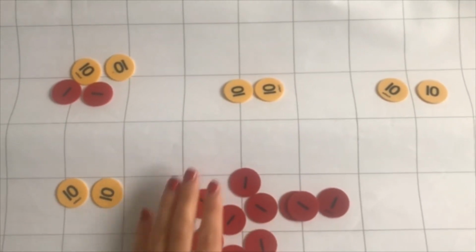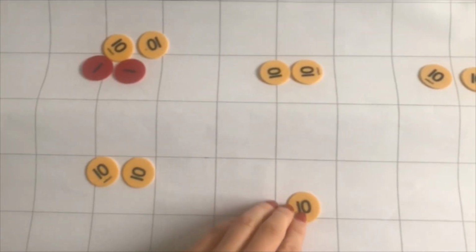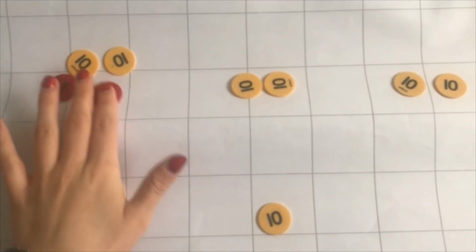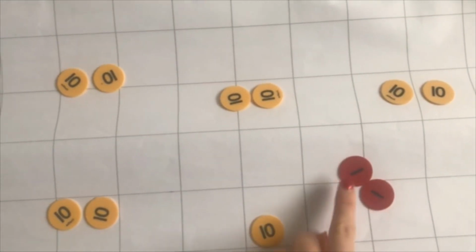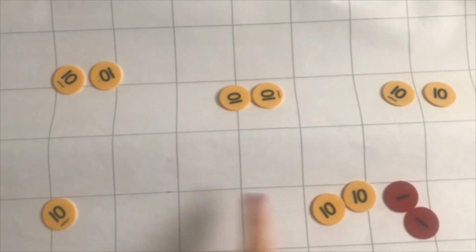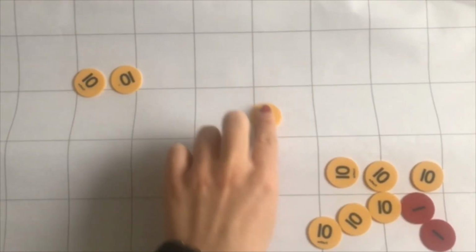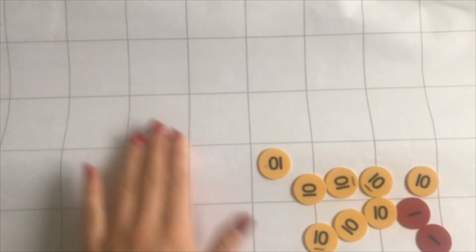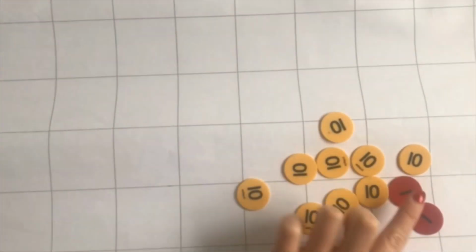Now what I need to do when I've got 10 is I can swap it for a 10s counter. Then I've got 1, 2 more 1s. So now I've only actually got 2 1s. How many 10s have I got? 10, 20, 30, 40, 50, 60, 70, 80, 90. So my answer is 92.